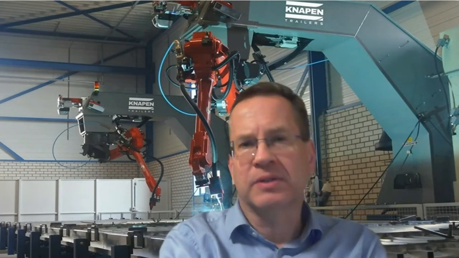Last but not least, the fourth element is the hydraulic circuit with the cylinders and the transmission of the hydraulic force into the slats.